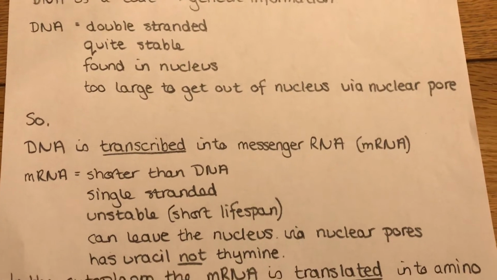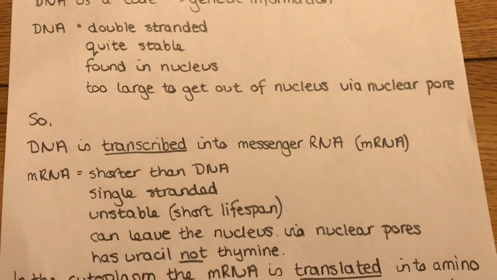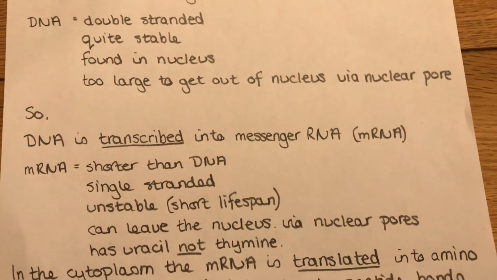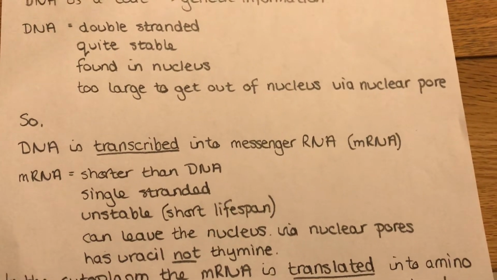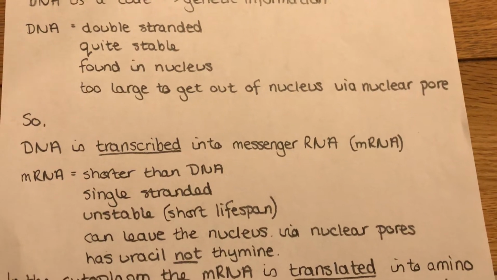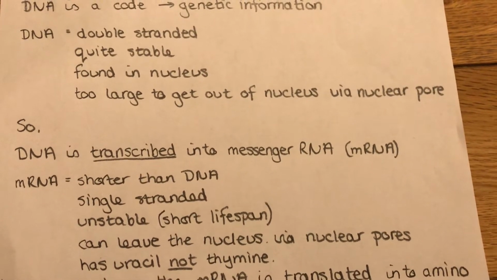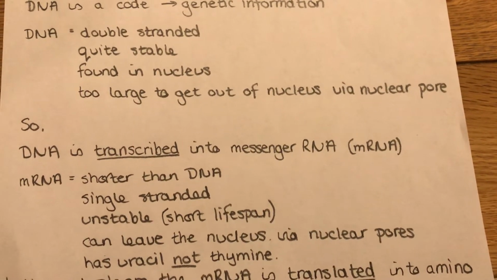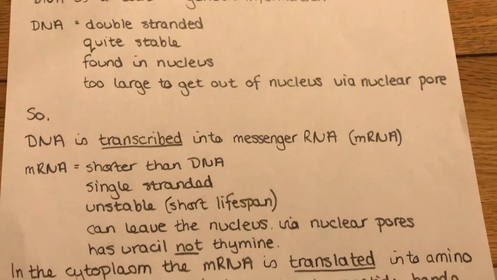But we don't need messenger RNA to last a long time in the cytoplasm. Once it's been translated, it can then be got rid of. Messenger RNA then can also leave the nucleus via these nuclear pores. It's only one strand, and unlike DNA, it doesn't have a thymine, it has a uracil instead. Again, this is something you have learnt at GCSE.